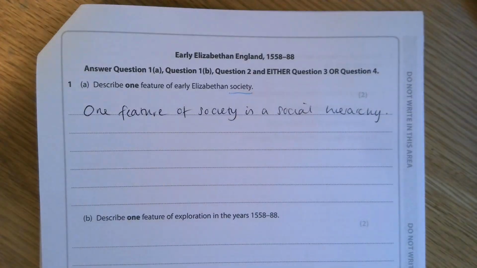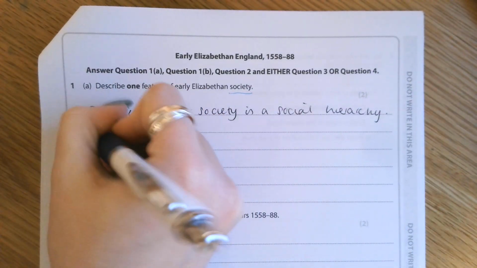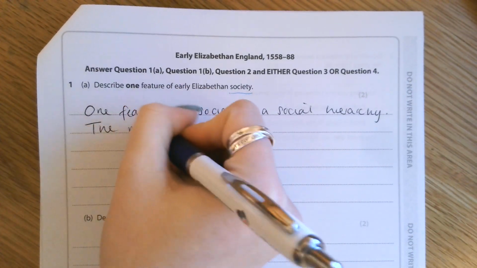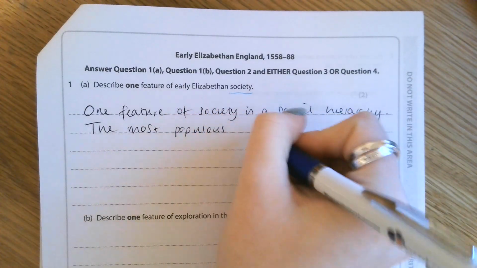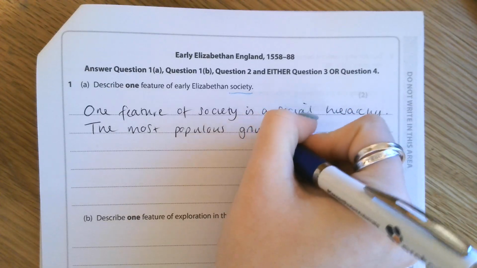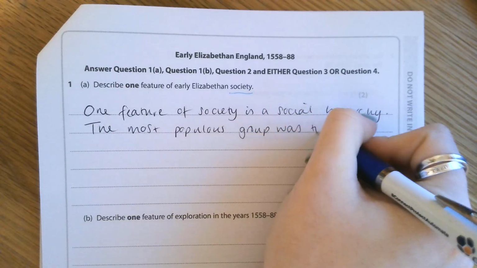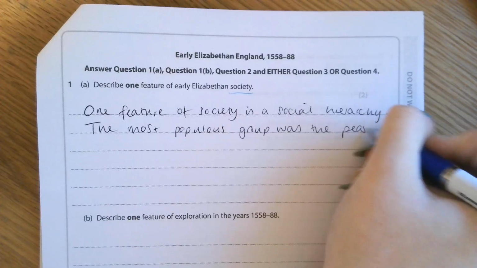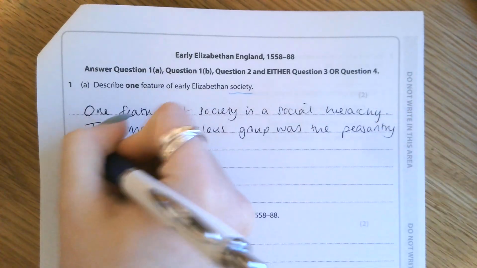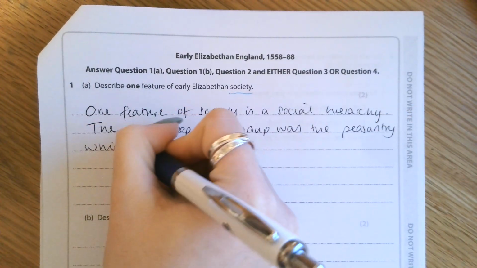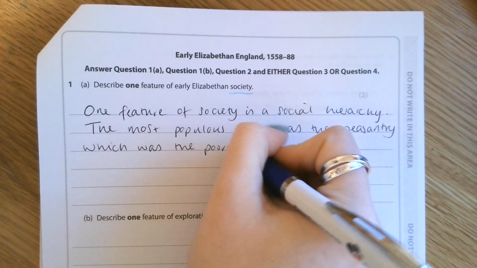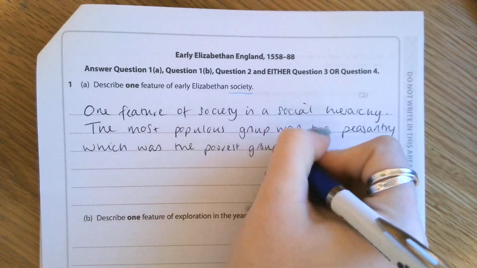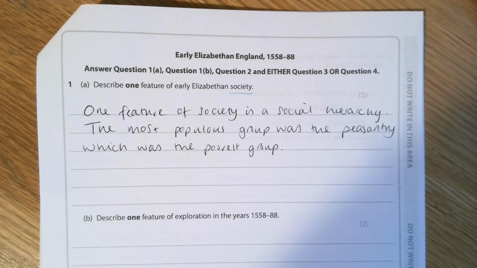So to answer this question, I'm going to write the most populous group was the peasantry, which was the poorest group.